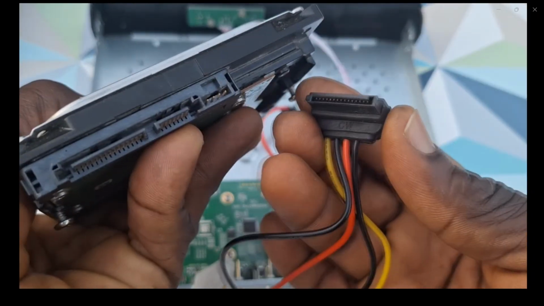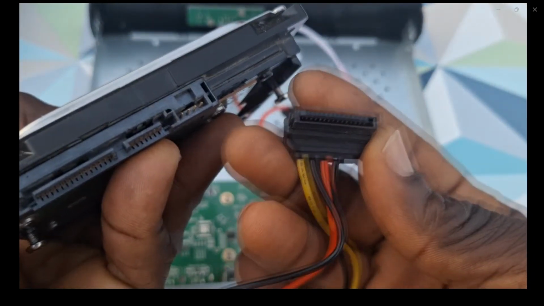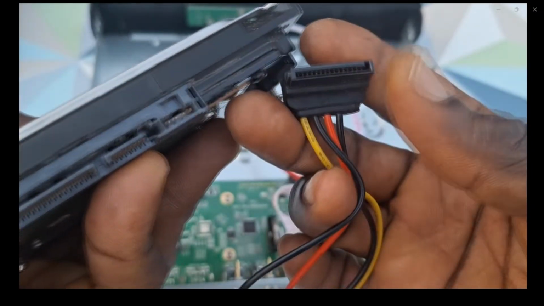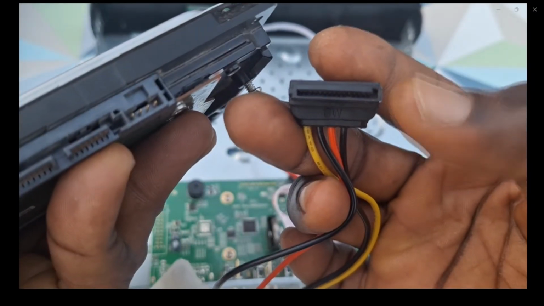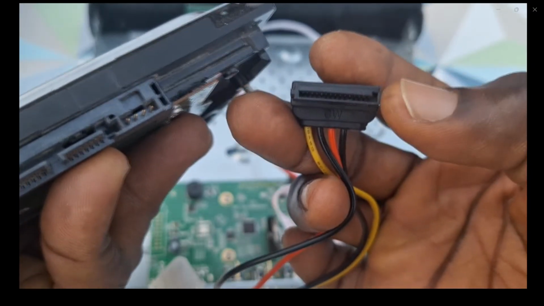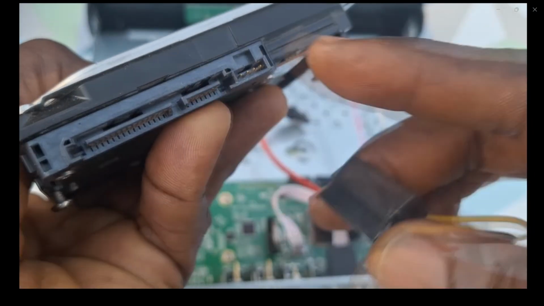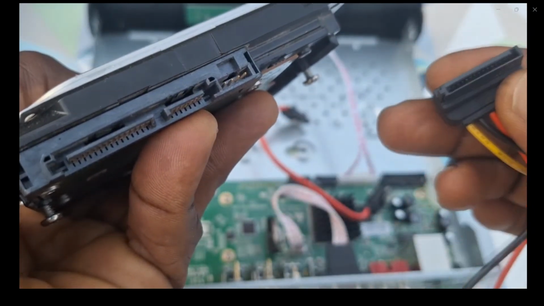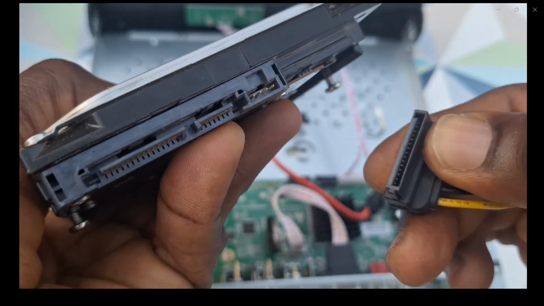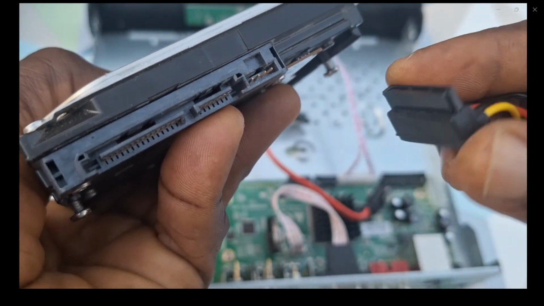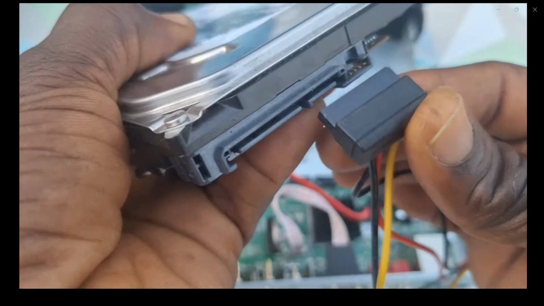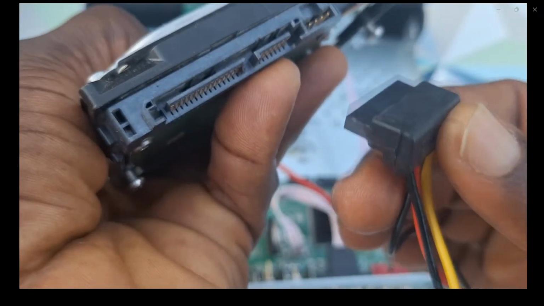You have to look at the way the cable comes. You see the shape of this point, and when you look at this side, you see that L-shaped thing. You need to match it up so that it can really fit.